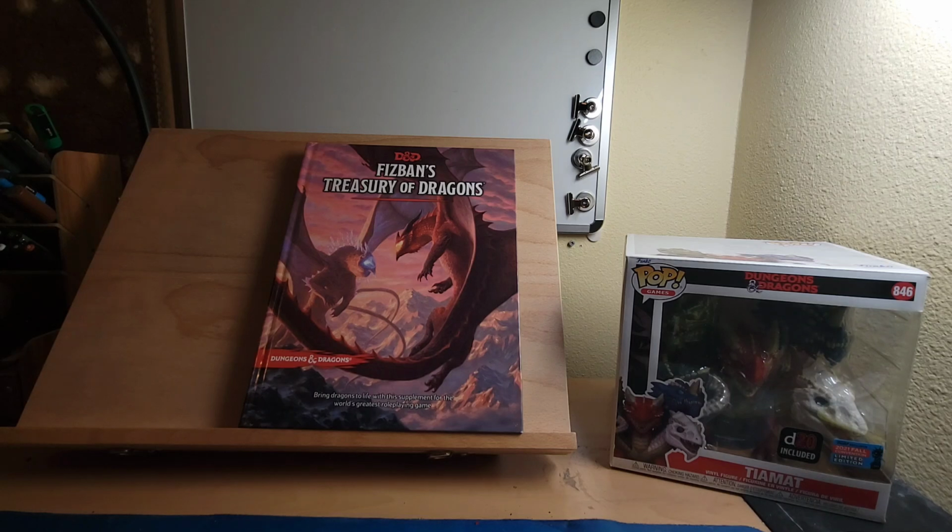And so these few books here will help you with that. So the first one here is Fizban's Treasury of Dragons.